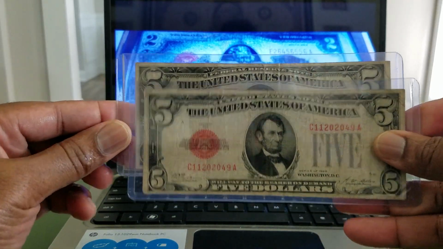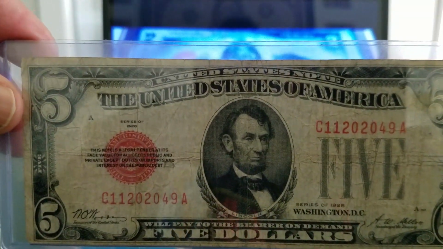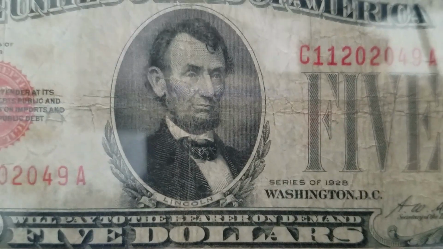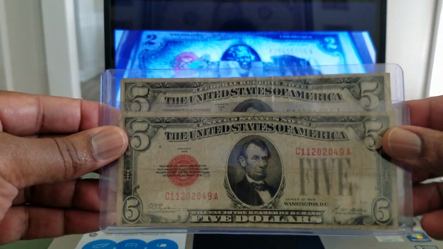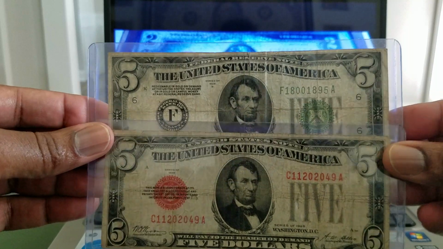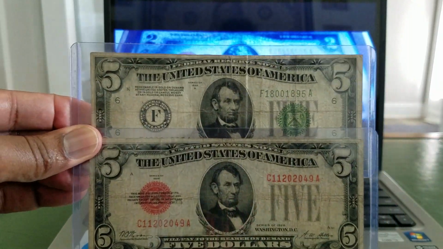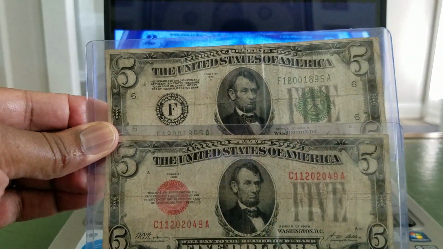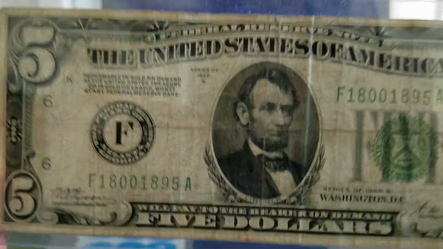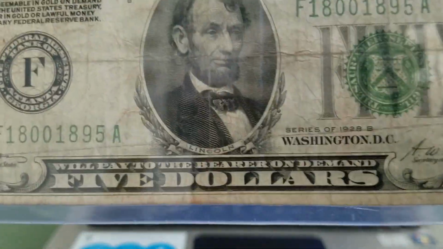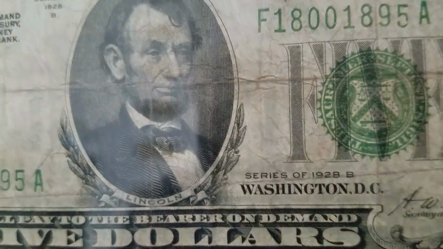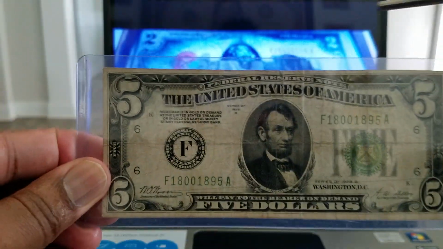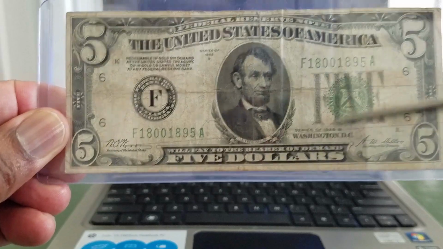So on this one, this legal tender, United States note, red seal, you see the series year of 1928. Now, some differences between these two notes, besides the color of the seal and the serial number, are the obligations. The obligations are the wording that's on these notes. So with this Federal Reserve note, it is series 1928B. The obligation reads, and that's all of it, top and bottom right here.